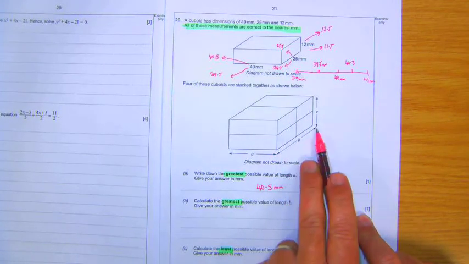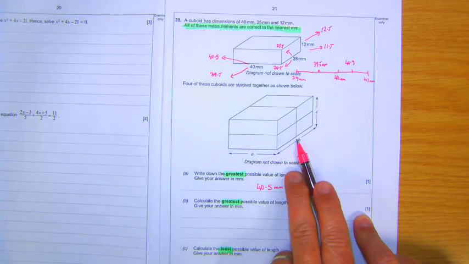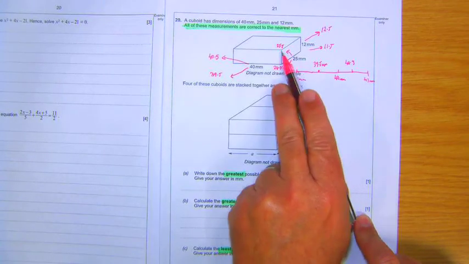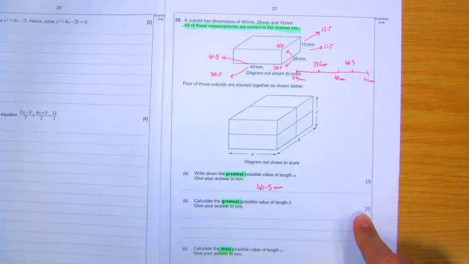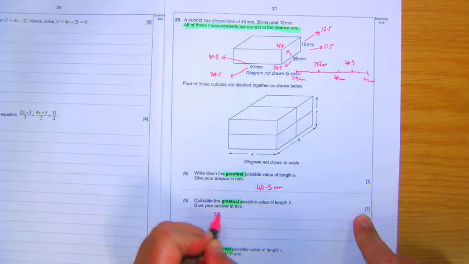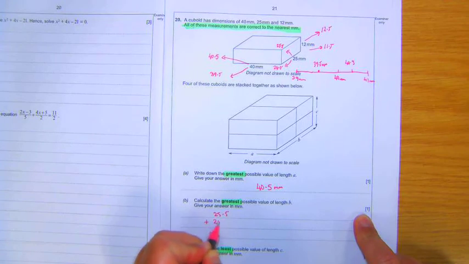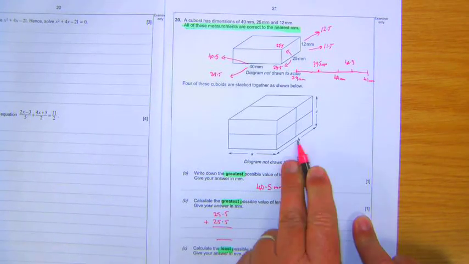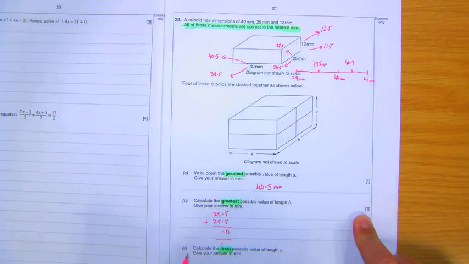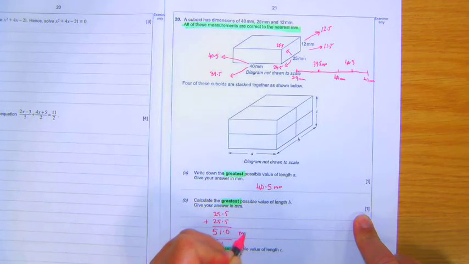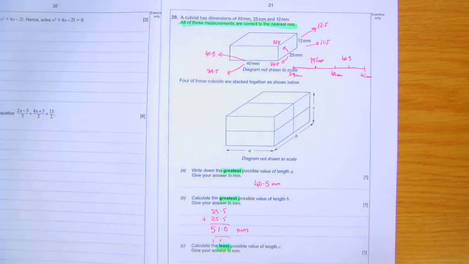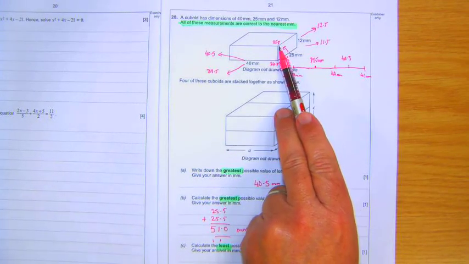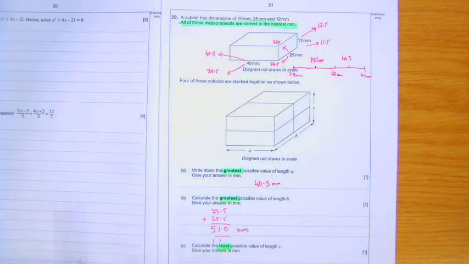So for that to be as large as possible, you want both of those cuboids to be at their maximum width, which would be 25.5. So you'd have 25.5 plus another 25.5, because we've got two of them. This is a non-calculator paper, so 5 and 5 is 10, 0 down carry 1, 10, 11. So the maximum possible length that B could be would be if both of those are at their maximum, which would be 51 millimeters.